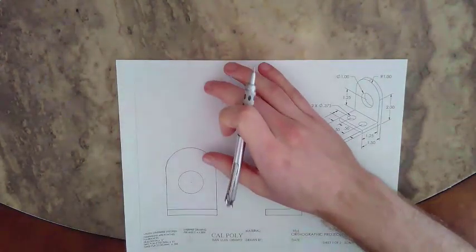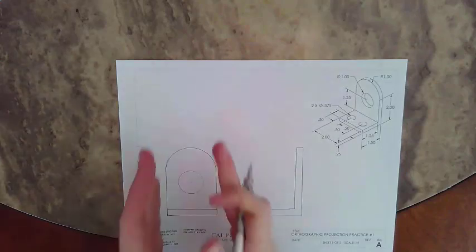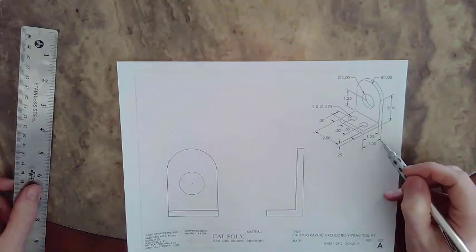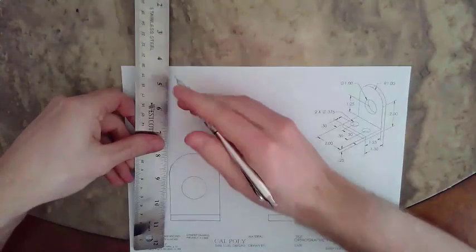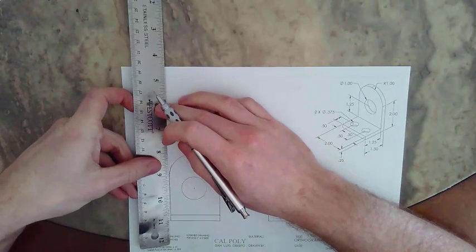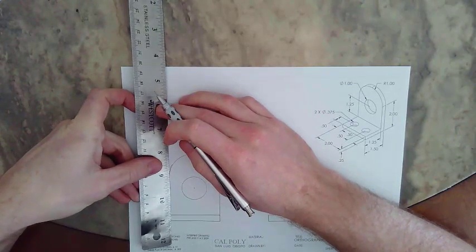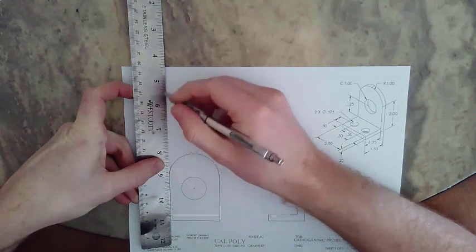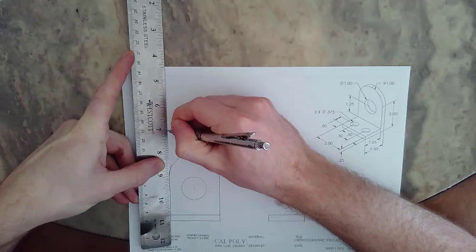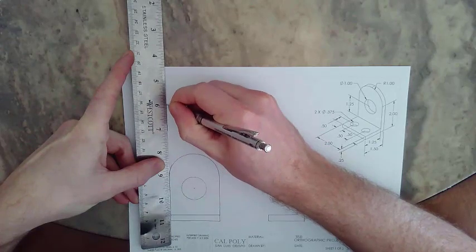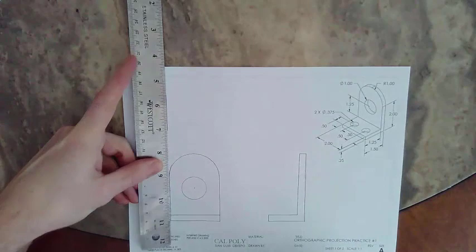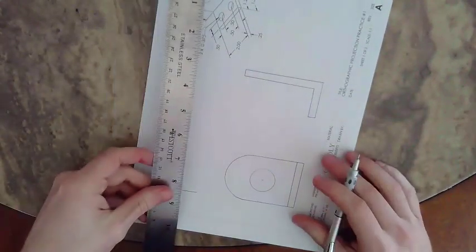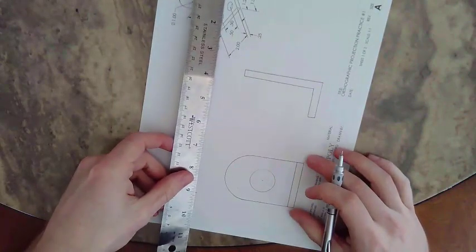Next, I'm going to do the top view. So it gets projected straight off of my front view, straight up. It's going to be 1.5 inches by 2 inches. I'm going to start with a rectangle first. So I'm going to line my ruler up here. And I said it was 1.5 inches tall. So 1.5 inches tall. And it will be 2 inches wide.